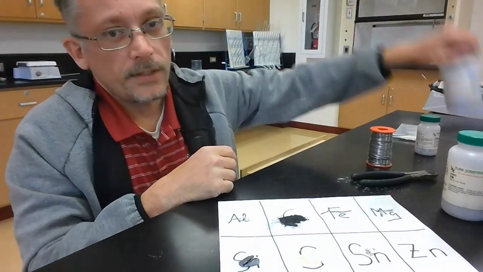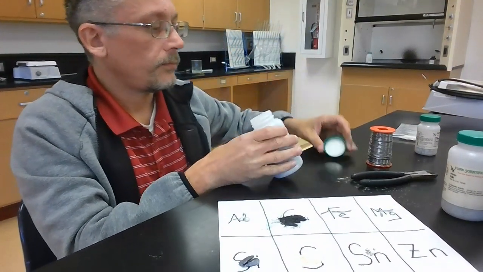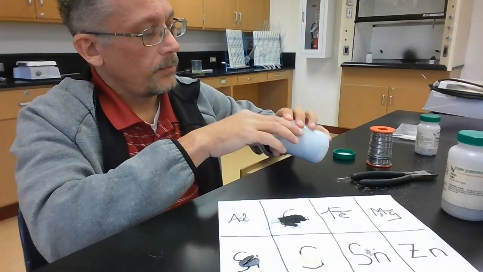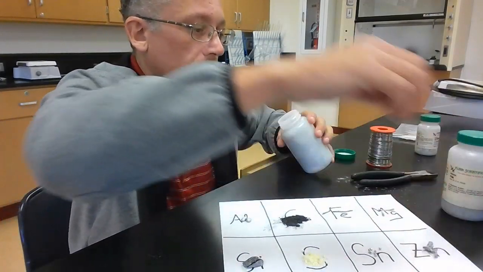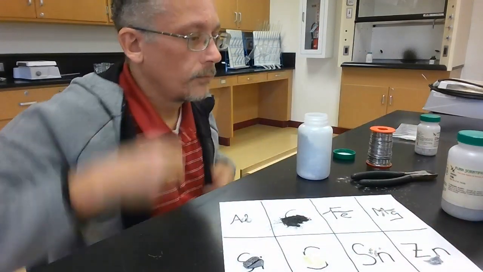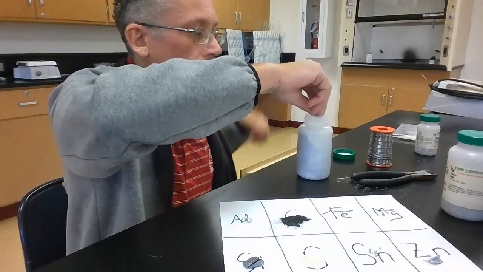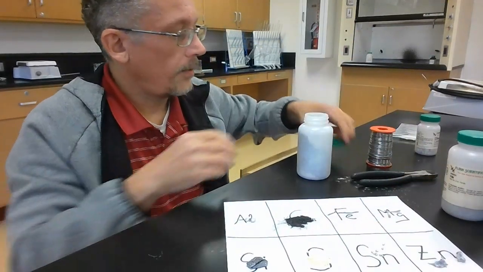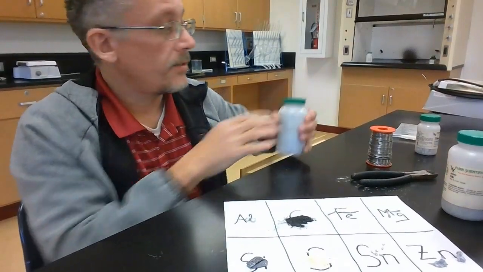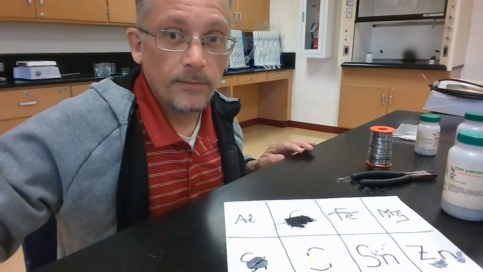And here's my zinc. Pieces of zinc here. Okay, so now we've got our elements. We're going to go ahead and test first their conductivity.